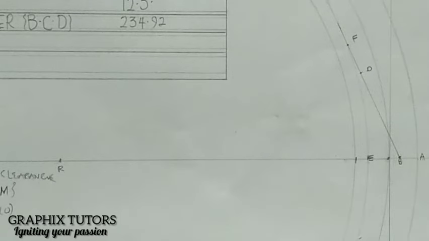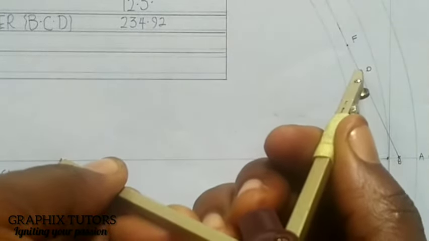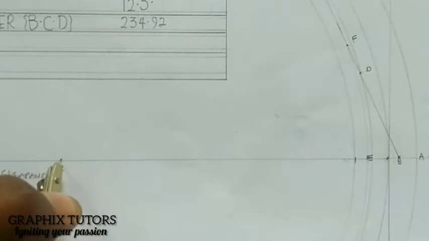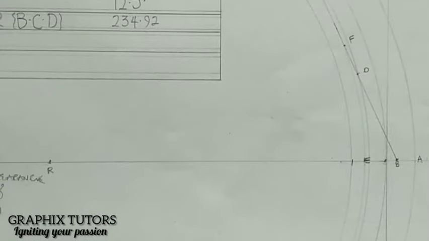Now I'll place my compass at point R, and I'll take it to D to get my radial line. So if I do that, I'll get this. I'll draw it from this point downward as my radial line, just above the base circle. That's my radial line.